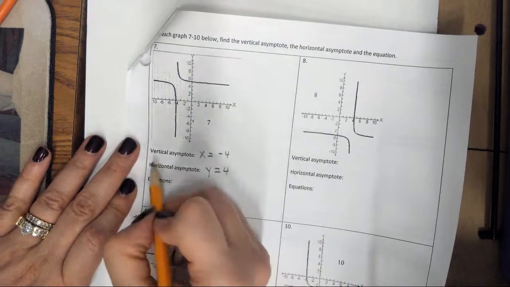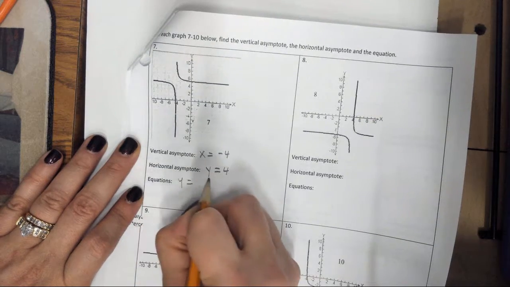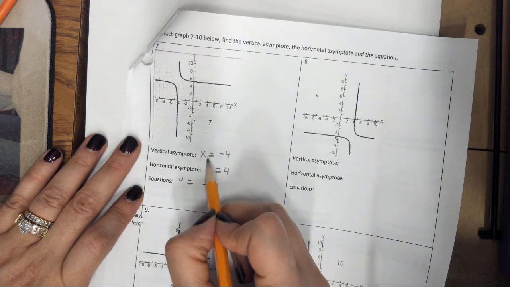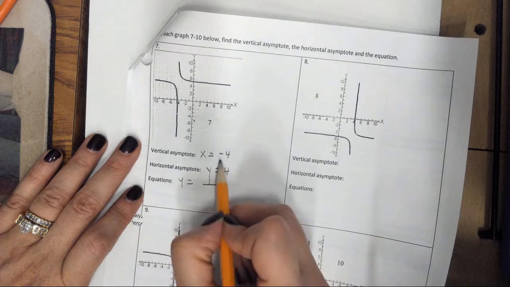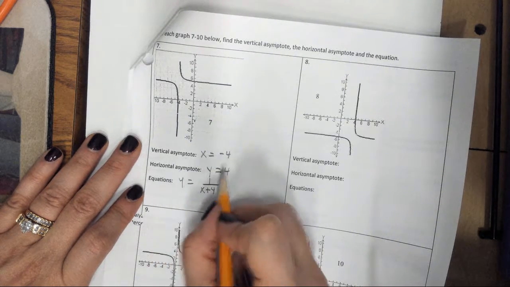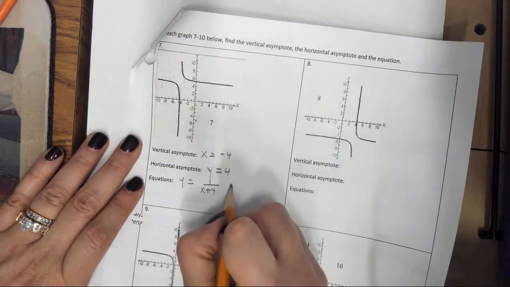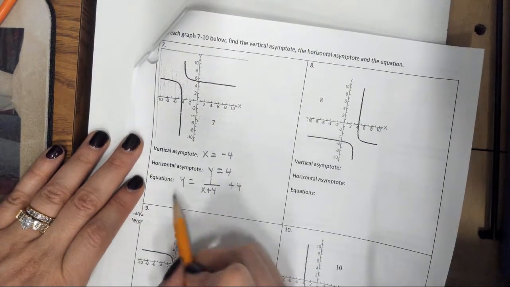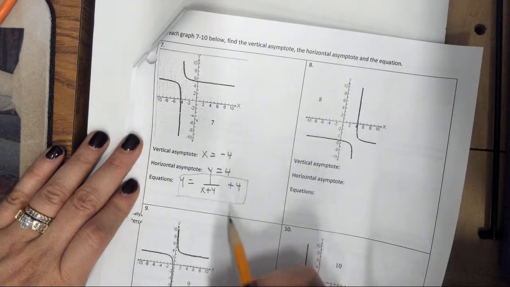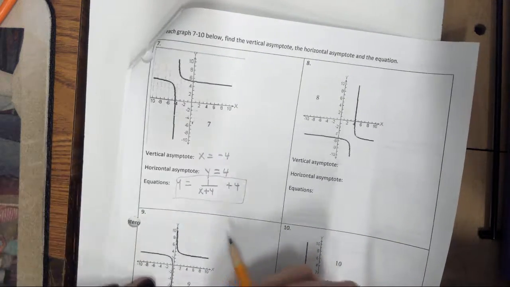Based on the vertical and horizontal asymptotes, I can come up with my equation. Remember, my vertical asymptote is my horizontal shift, so if it's negative 4, I can write x plus 4. And my horizontal asymptote is my shift up or down, so I have plus 4. And so I've come up with my equation.